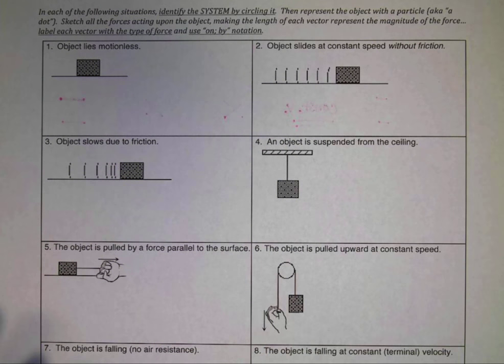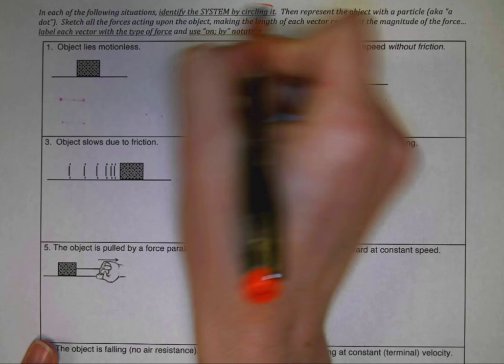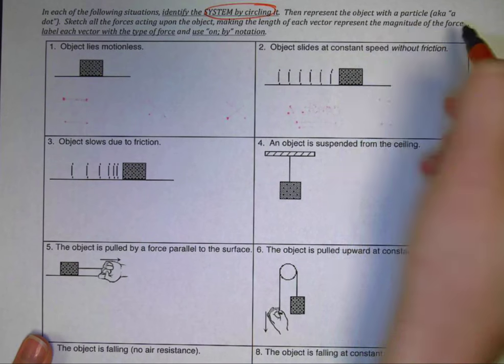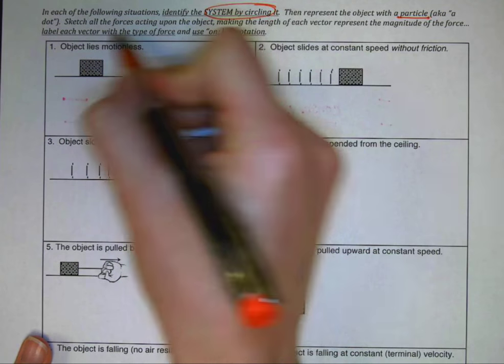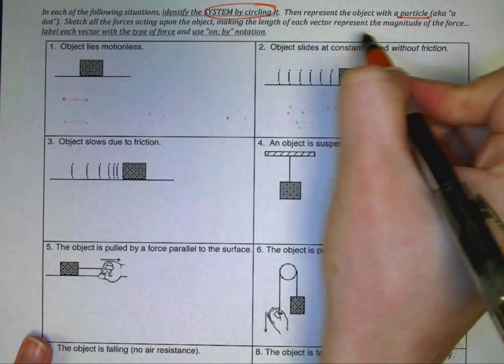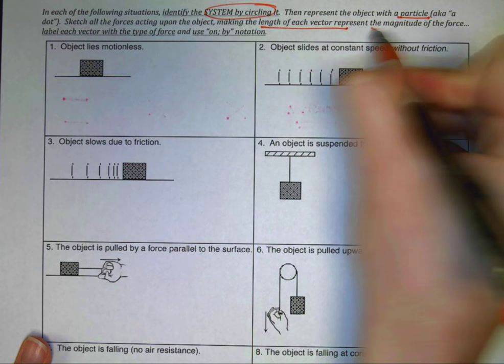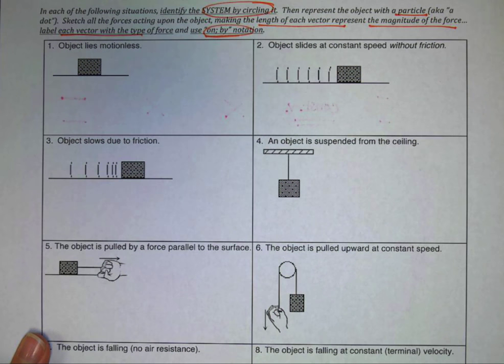Notice it says, in each of the following situations, identify the system by circling it, represent the object with a particle, aka a dot, and sketch all forces acting upon the object, make the length of each vector represent the magnitude of the force, and label each vector with the type and use on by notation.